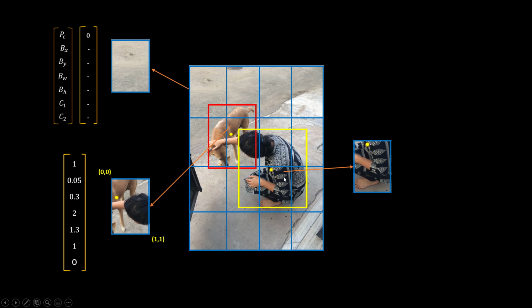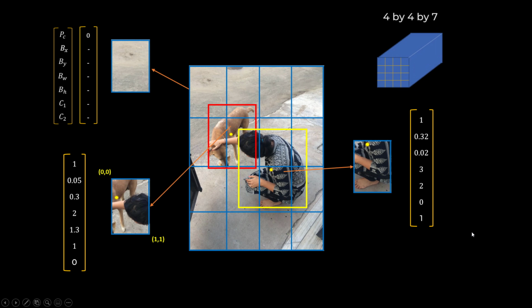And now talking about this particular grid cell. There is a person center here. So we can say person is in this grid, and therefore the C2 class value is 1. C1 is 0 because there is no dog. And these are the bounding boxes. So 0.32 is this much. 0.02 is this particular height, and it is 3 because the rectangle width, this yellow line, is equal to almost 3 times the width of this grid cell. If you compare, this is 3 times this. That's why I have 3 here.